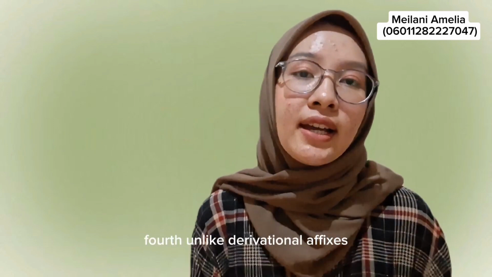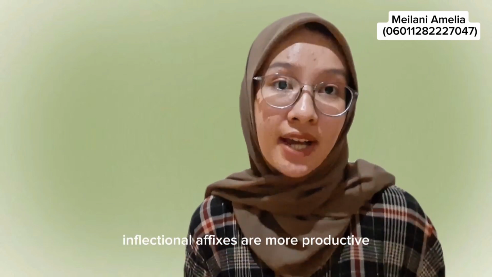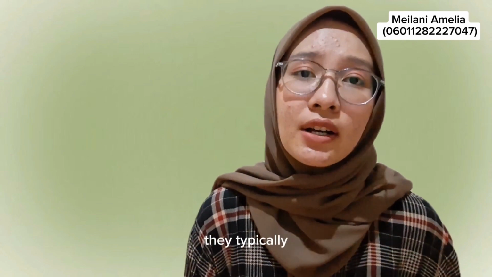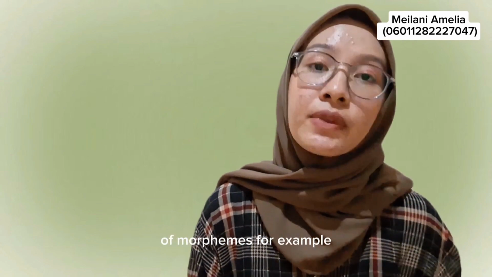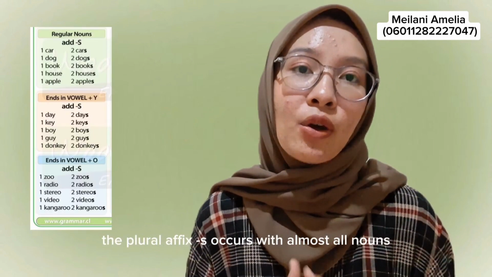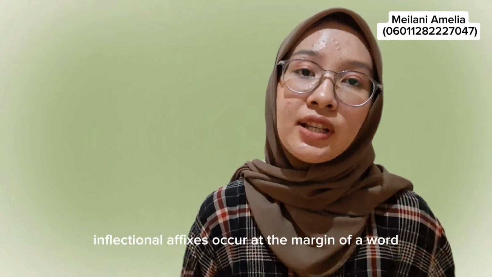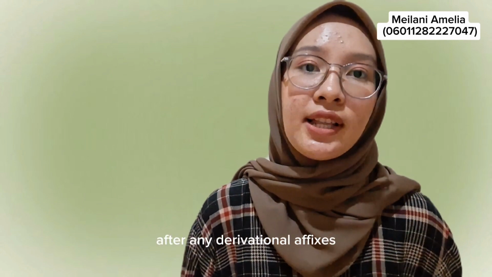Fourth, unlike derivational affixes, inflectional affixes are more productive. They typically occur with all members of some large class of morphemes. For example, the plural affix s occurs with almost all nouns. Fifth, inflectional affixes occur at the margin of a word after any derivational affixes.